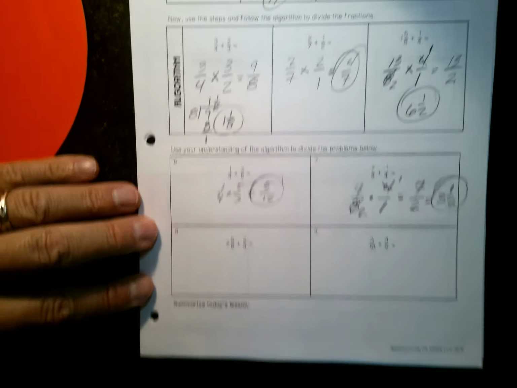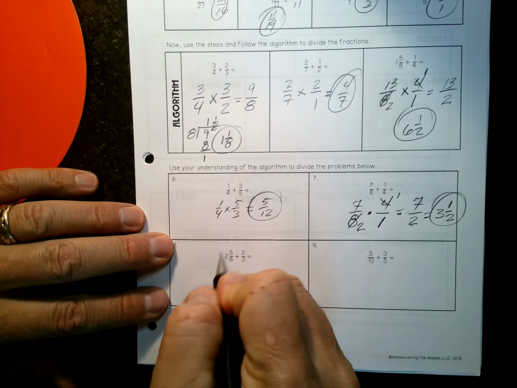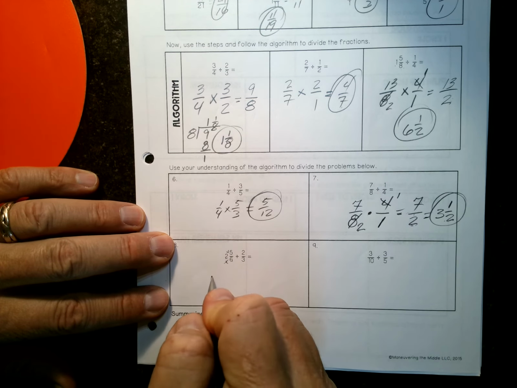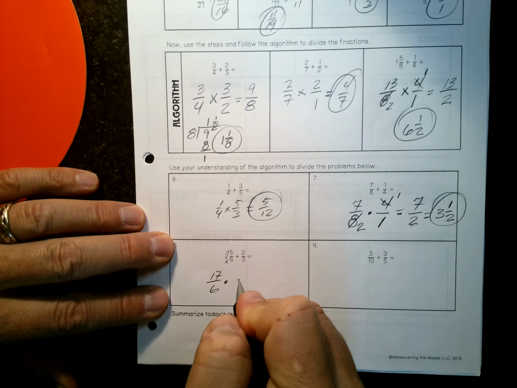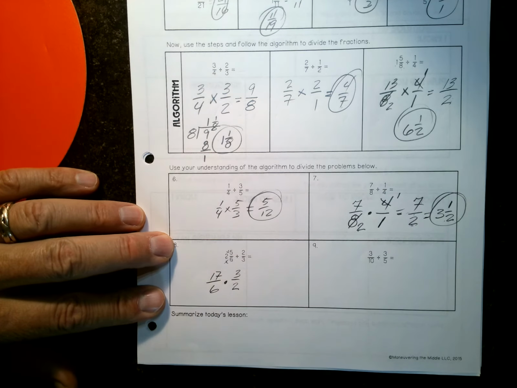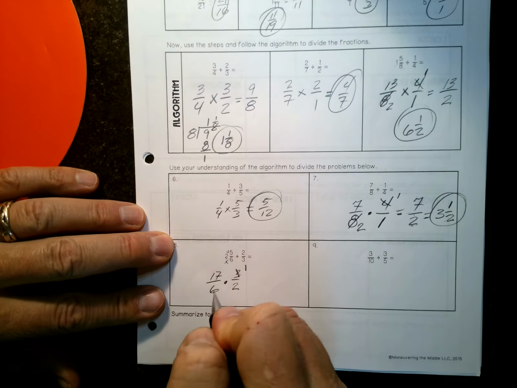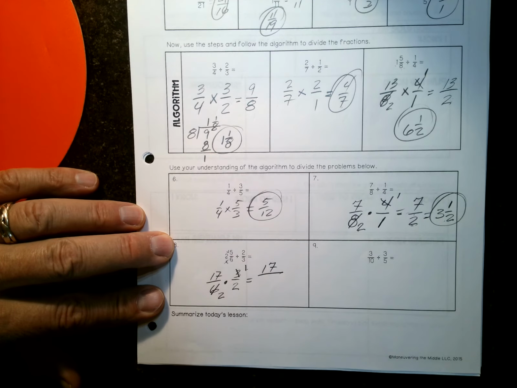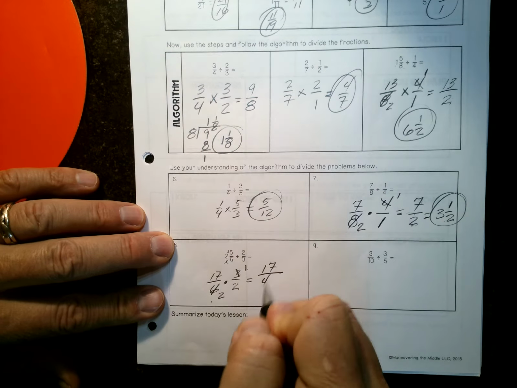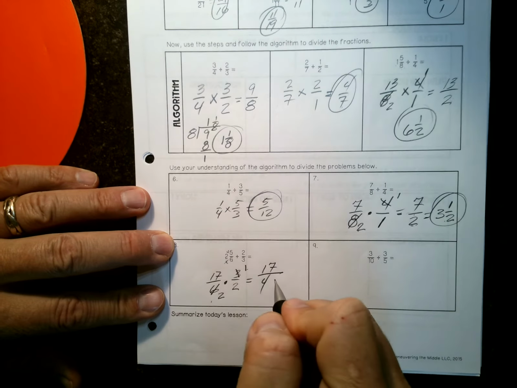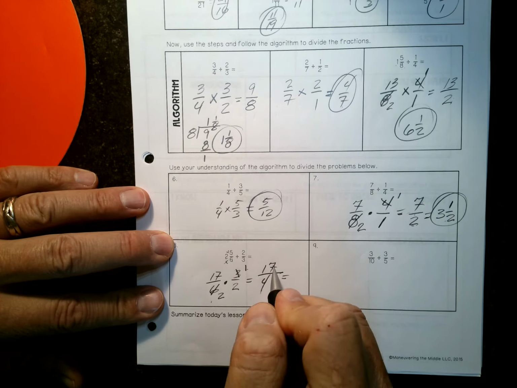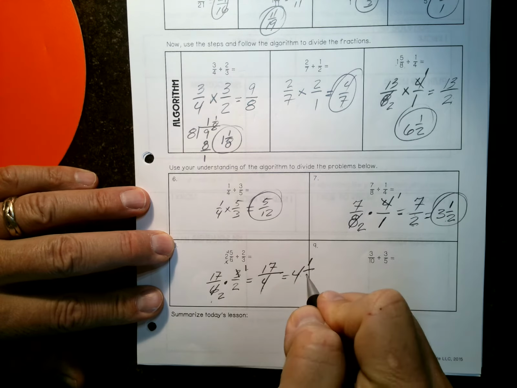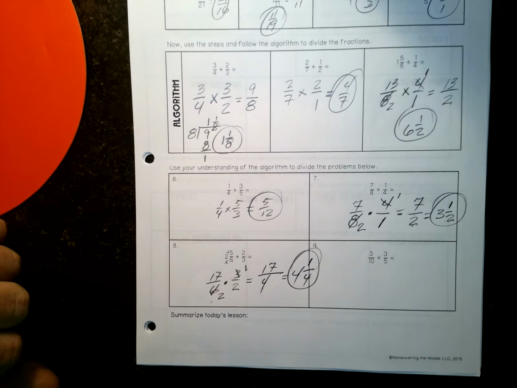And I'll raise this up just a tad for you. Here we go. We're going to get this to an improper, so we multiply and add. 6 times 2 is 12, plus 5 is 17/6. Change the sign to multiplication and reciprocate. 3 goes into 3 once. 3 goes into that twice. 17 times 1 is 17. 2 times 2 is 4. Now, this is a little bit weird, but we should be able to do this. 4 goes into 17 4 times. That's 16, right? 17 minus 16 is 1, and the denominator doesn't change, 4 1/4.